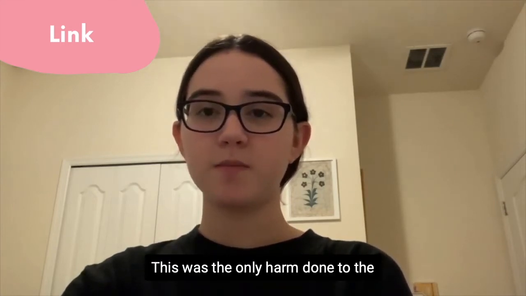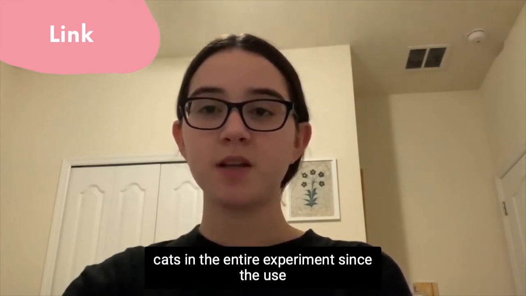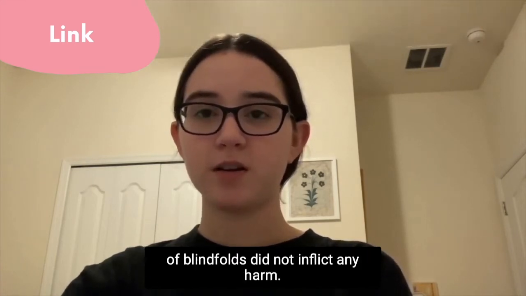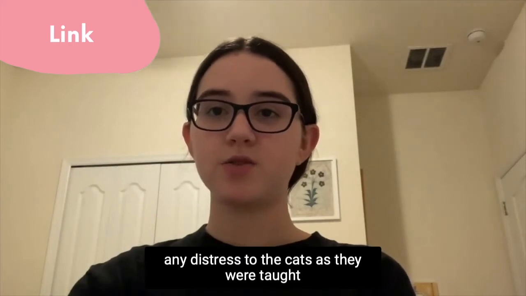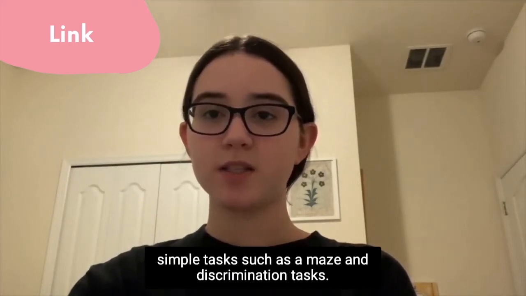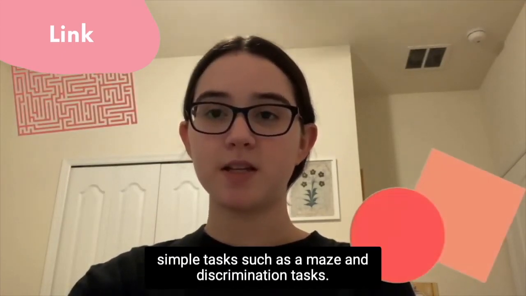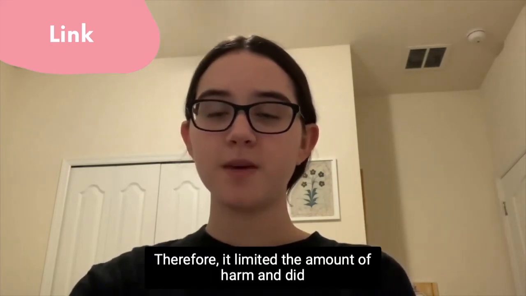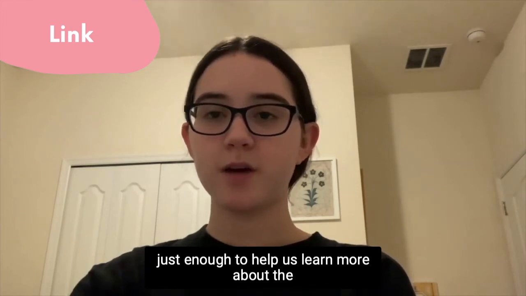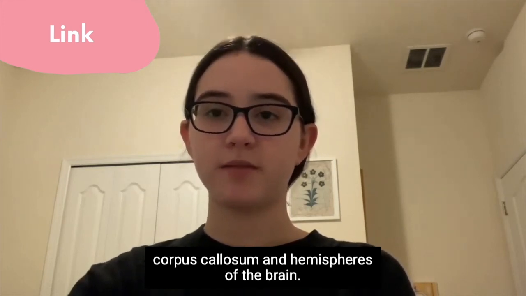This was the only harm done to the cats in the entire experiment, since the use of blindfolds did not inflict any harm. Additionally, the rest of the study did not cause any distress to the cats, as they were taught simple tasks such as a maze and discrimination tasks. Therefore, it limited the amount of harm and did just enough to help us learn more about the corpus callosum and hemispheres of the brain.